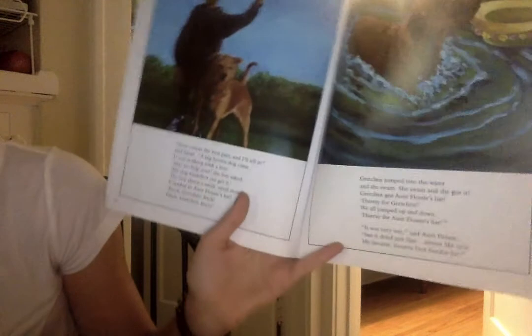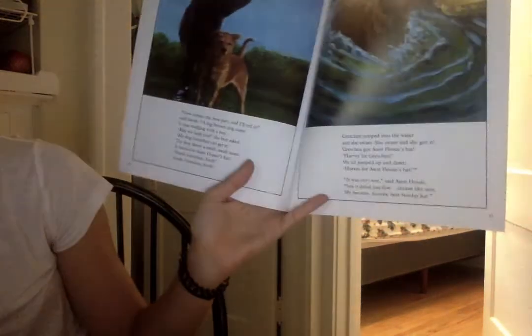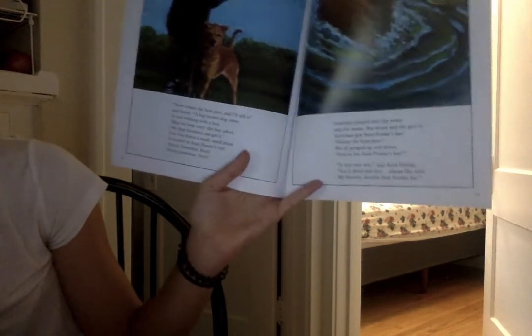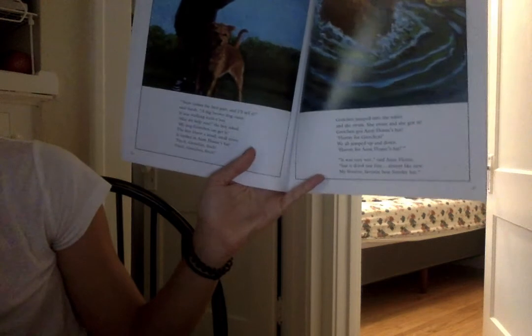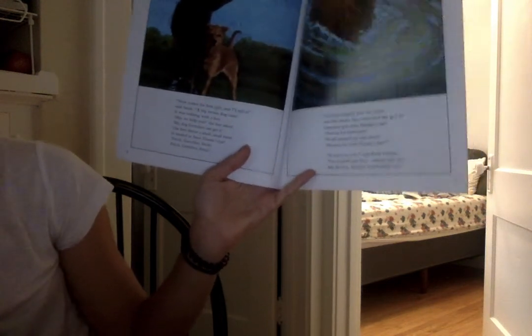Now comes the best part, and I'll tell it, said Sarah. A big brown dog came. It was walking with a boy. May we help you? The boy asked. My dog Gretchen can get it. The boy threw a small stone. It landed in Aunt Flossie's hat. Fetch, Gretchen, fetch!